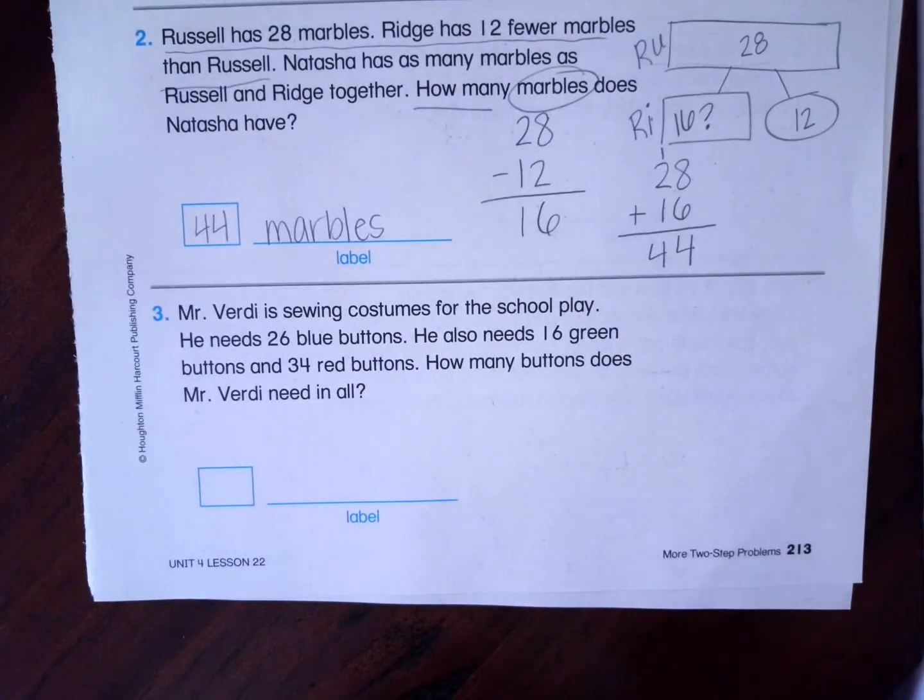All right, number 3. We're almost halfway done. Deep breath. Let's keep going.